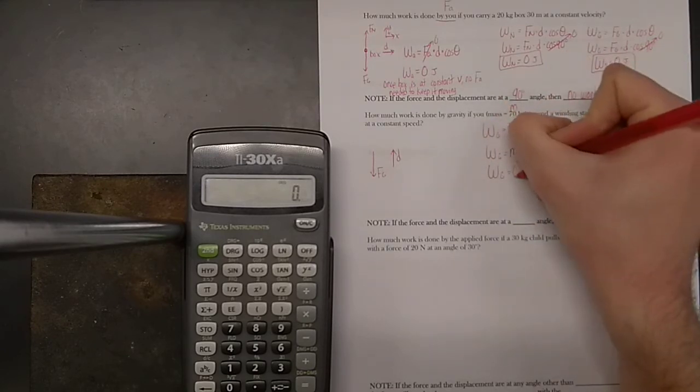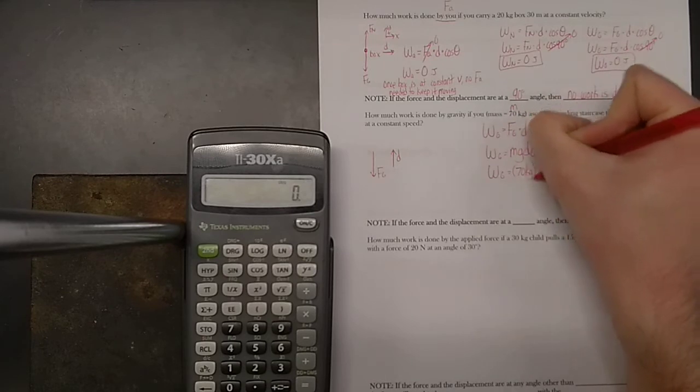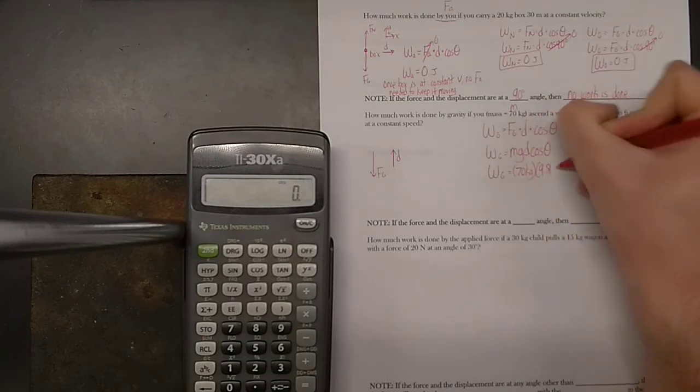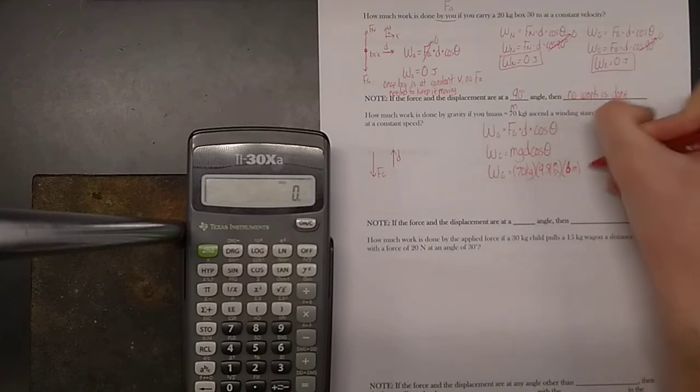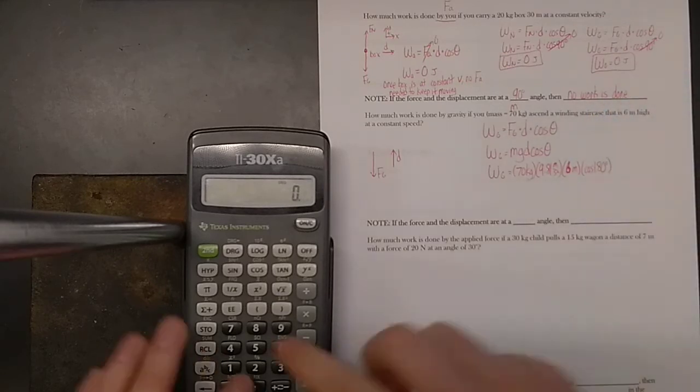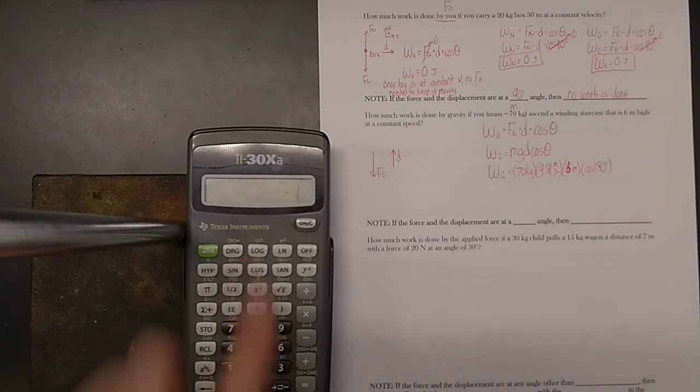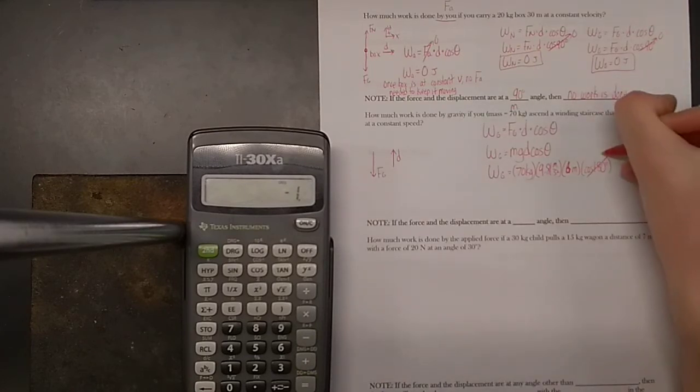And I'm going to plug in 70 kilograms, 9.81 meters per second squared. The displacement is 6 meters, and we're dealing with the cosine of 180 degrees. Now let's think about what that is. 180 degrees cosine, that's -1.